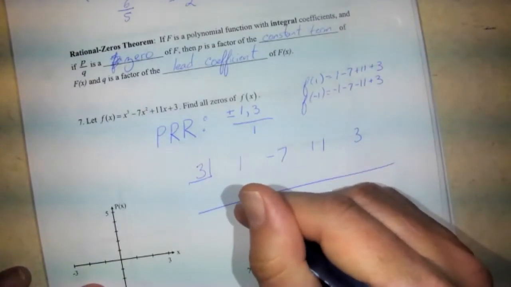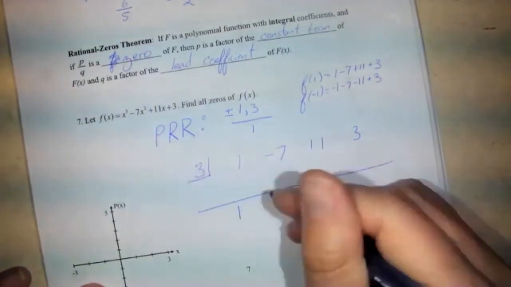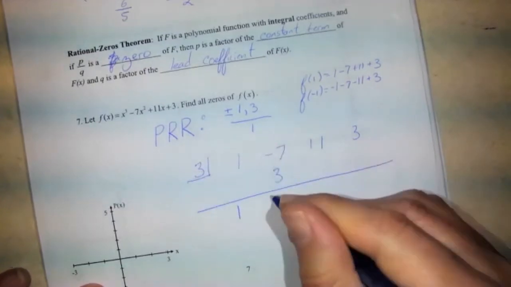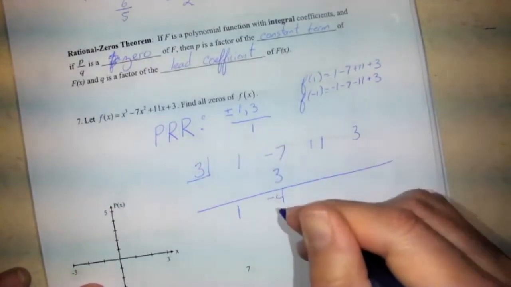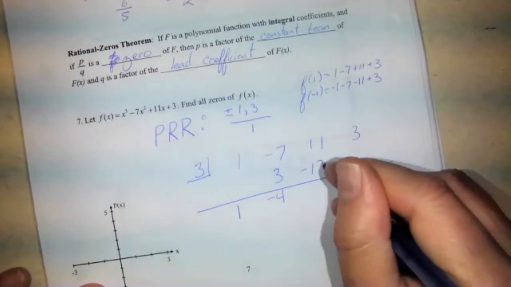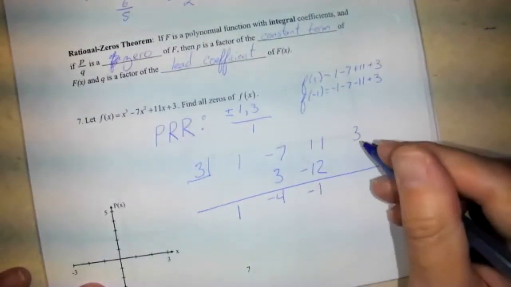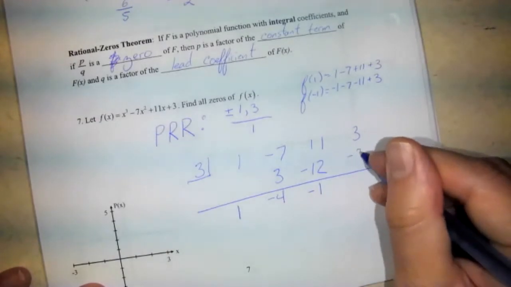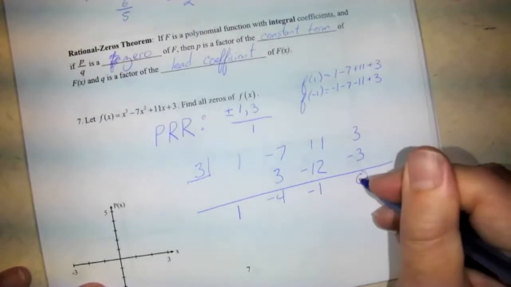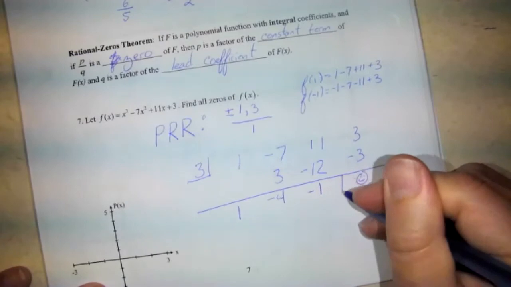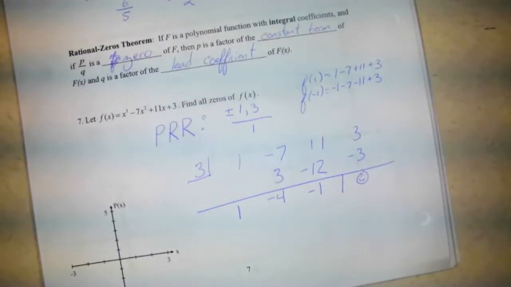1 plus that is still 1. Multiply, and I get a 3. Add, I get a negative 4. Multiply, I get a negative 12. That's looking pretty promising. Add, I get a negative 1. And how about that? Woo! Very, very happy. Once again, that's a picture of me.